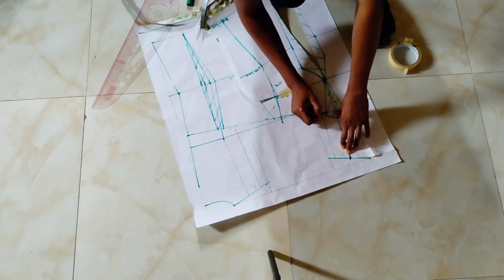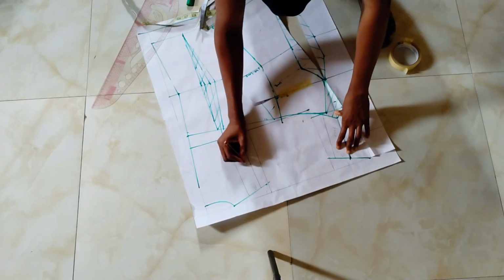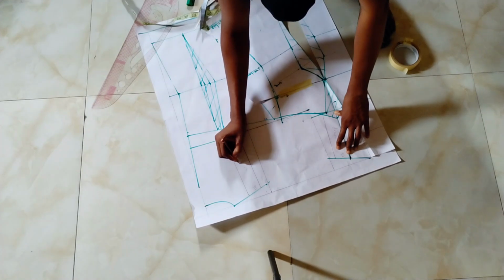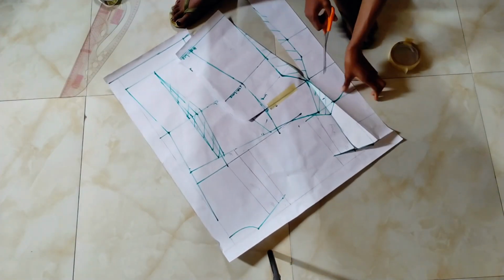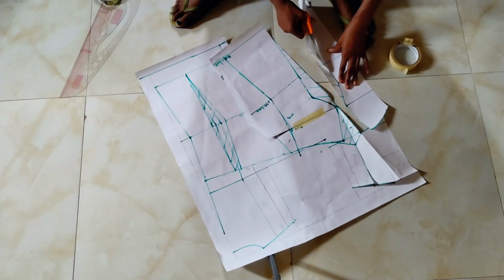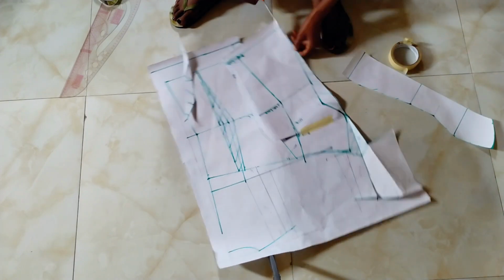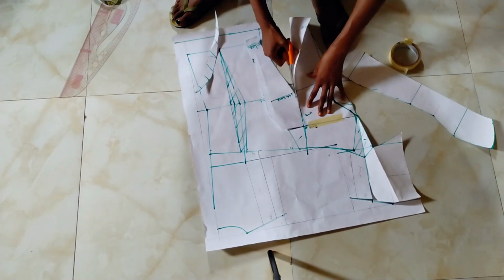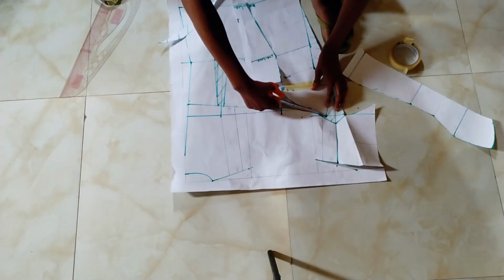So we're going to cut out now. You label, you put your arrow pointing up and down, because we're going to glue it together. So you indicate the front, the back, the upper part, the lower part with the arrow, so that when you join it you don't make a mistake. So now we cut out.